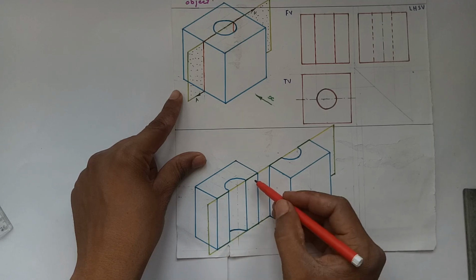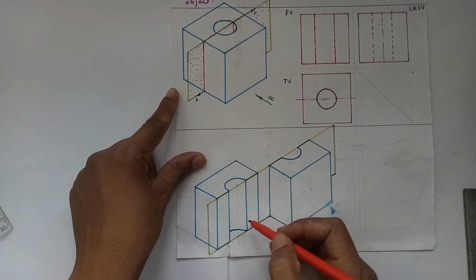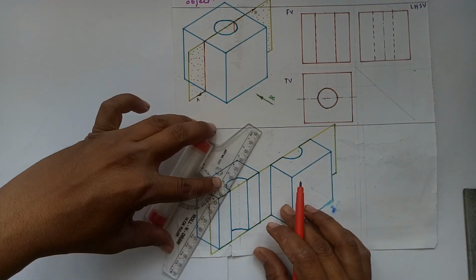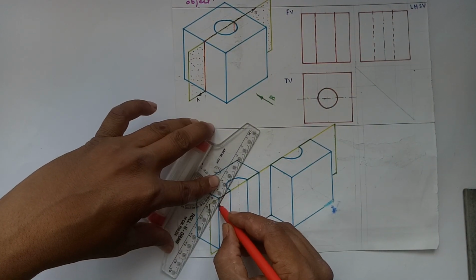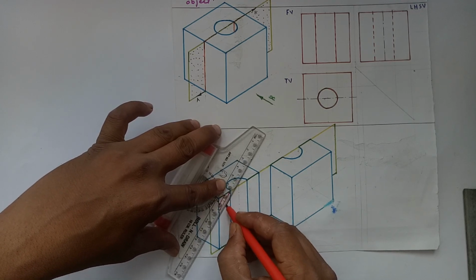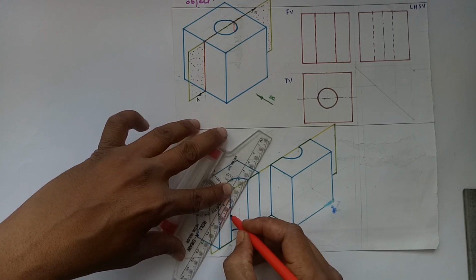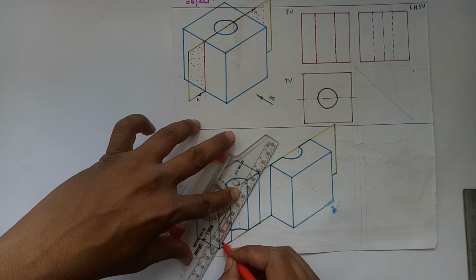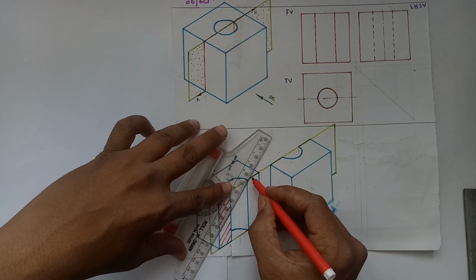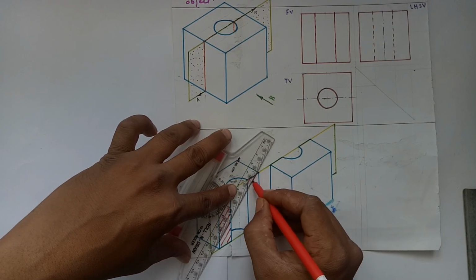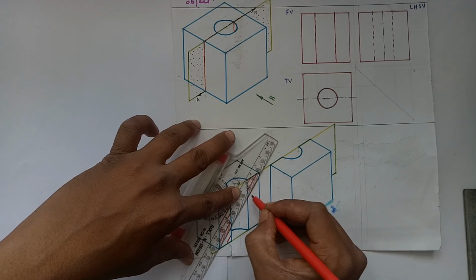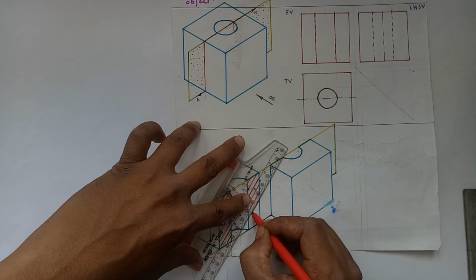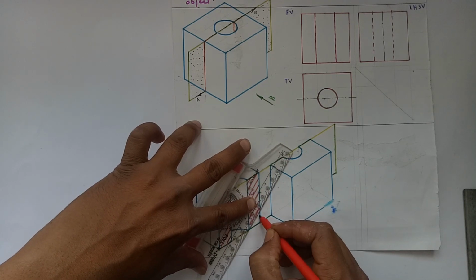So on this surface we have to show the hatching lines like this, inclined at an angle of 45 degrees, on the surface of the object which is in contact with the cutting plane.